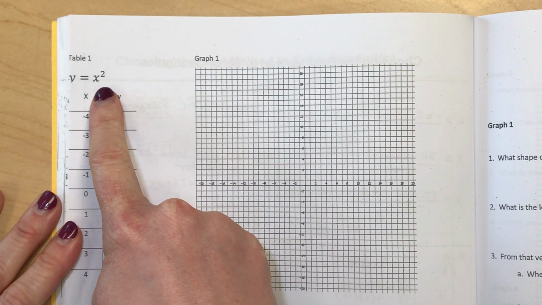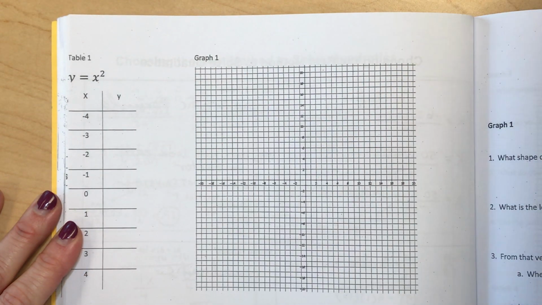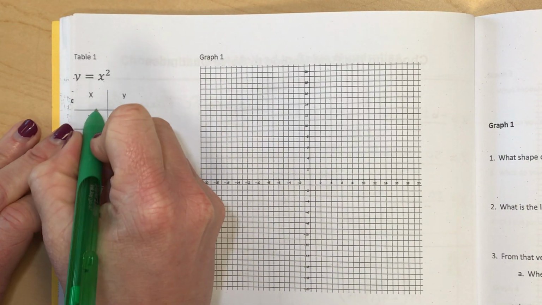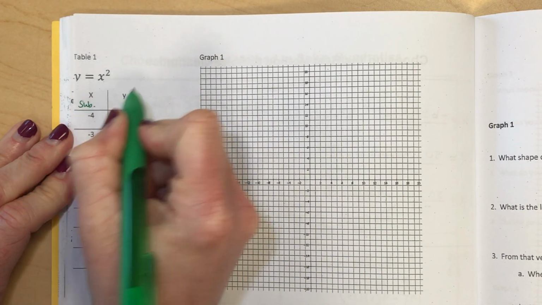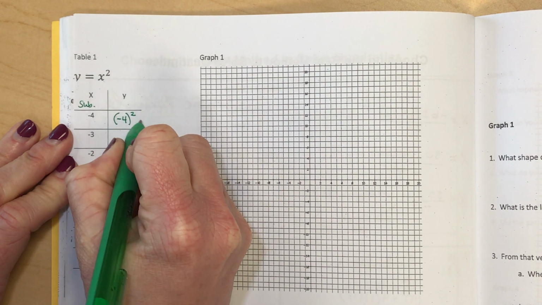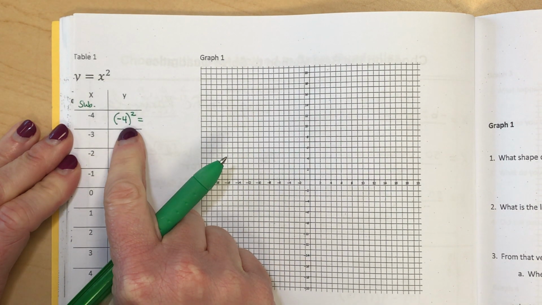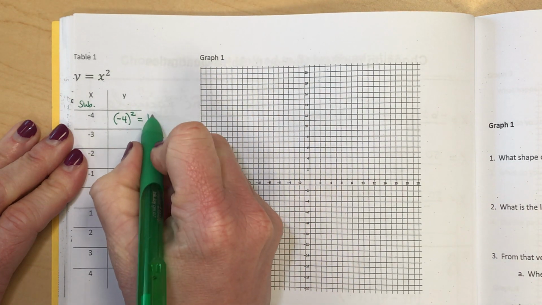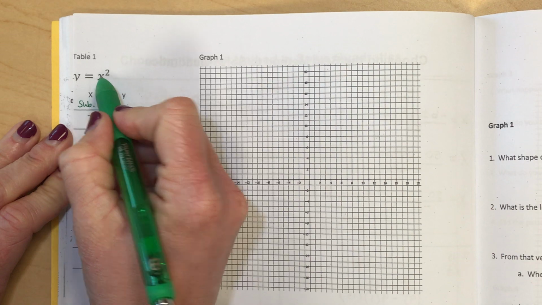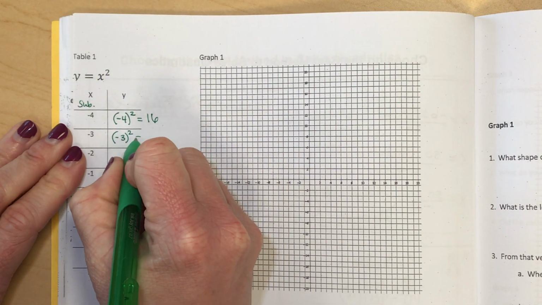And so what I'm gonna start with for y equals x squared is plugging in numbers for x. So substitute in for your x. -4: I want -4 squared, which is going to be -4 times -4, or 16. And then I'm going to substitute in -3 for my x, so plugging in that number, I'm going to get 9.